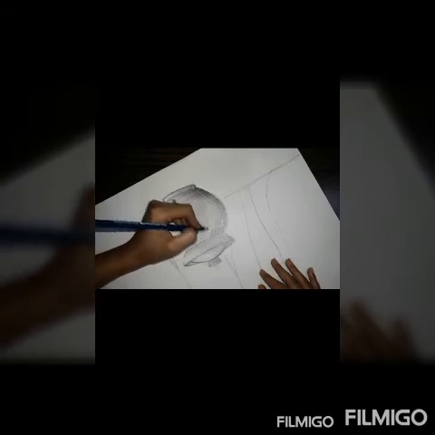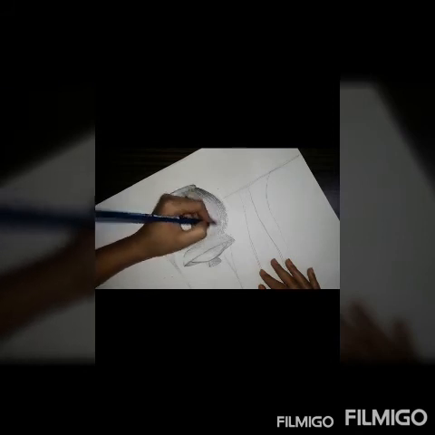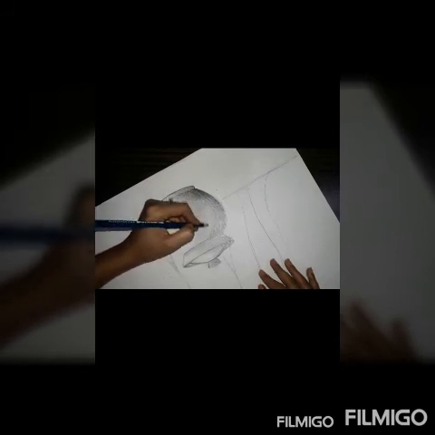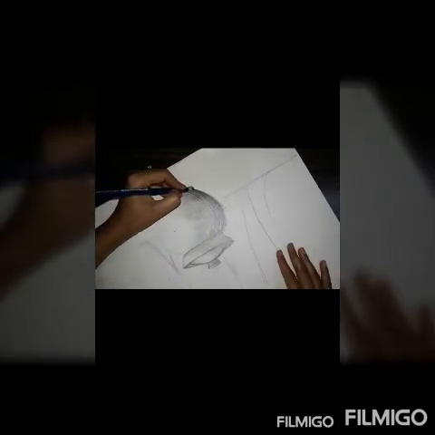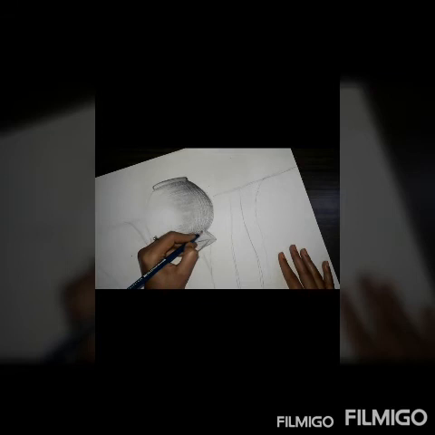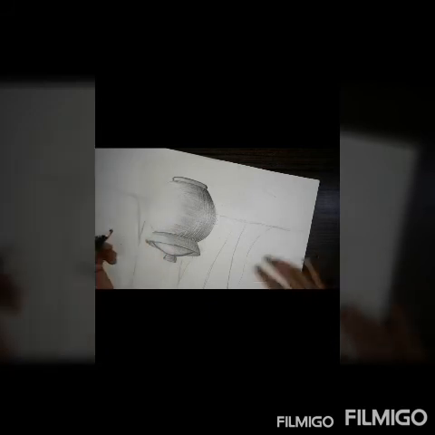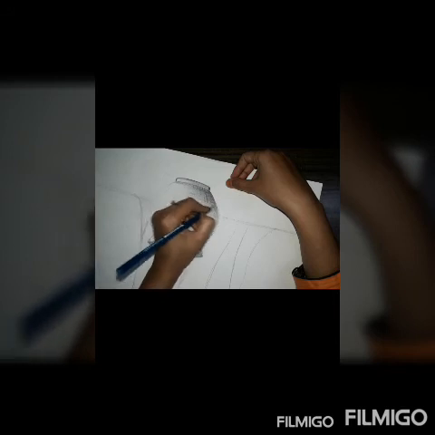It should create a check kind of texture. What I am doing is just to create a check type of texture here.